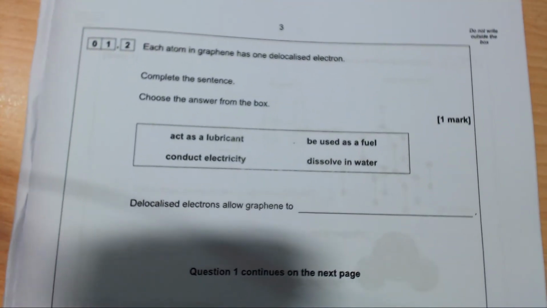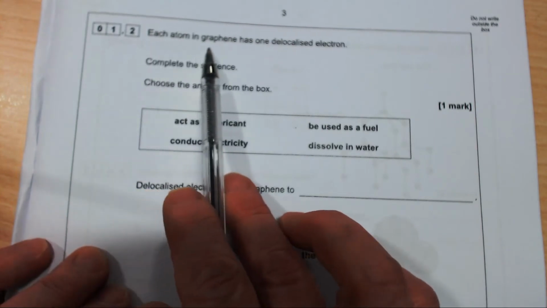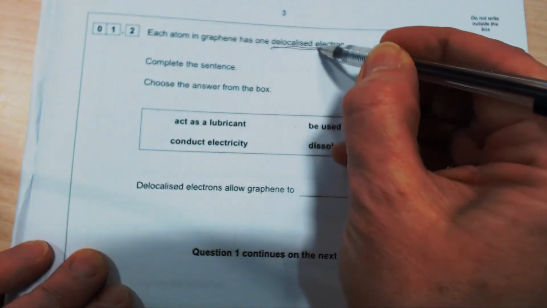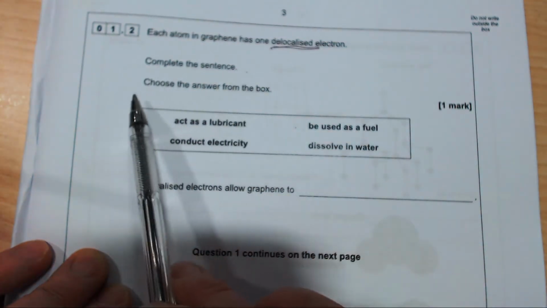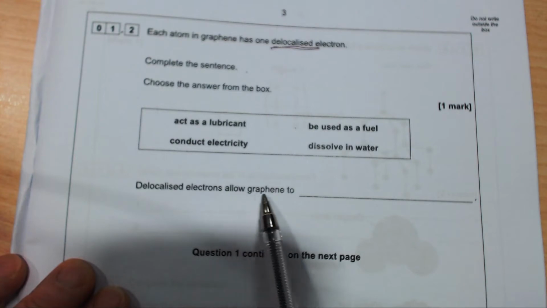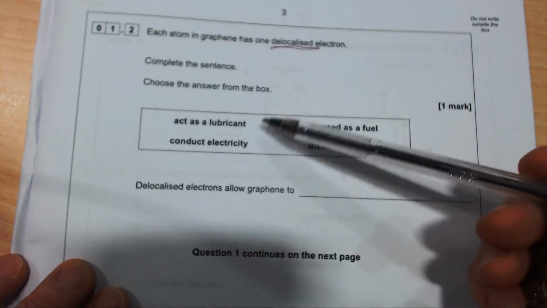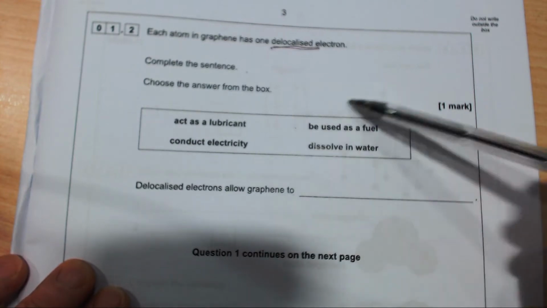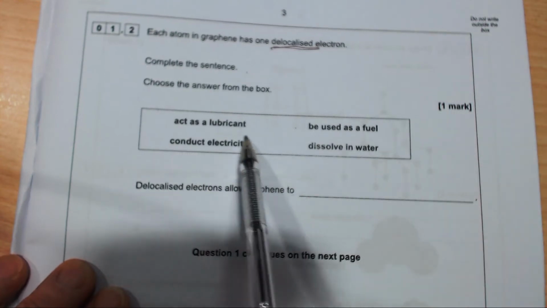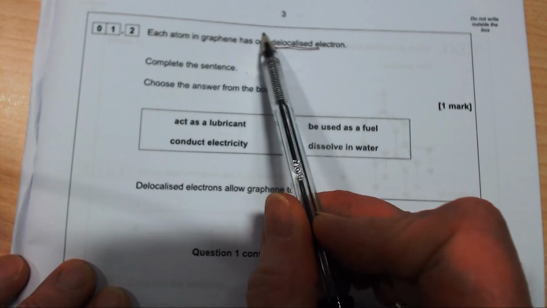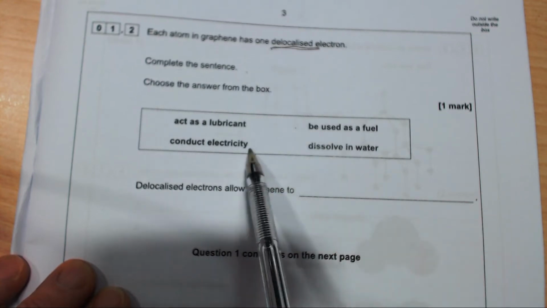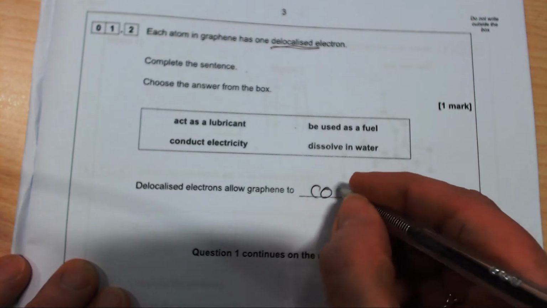Okay, question 2, part 2, it says each atom in graphene has one delocalized electron. Complete the sentence, choose the answer from the box. So delocalized electrons allow graphene to act as a lubricant, conduct electricity, be used as a fuel or dissolve in water. Delocalized means that it doesn't stay in the same place. So it's going to be conducting electricity.